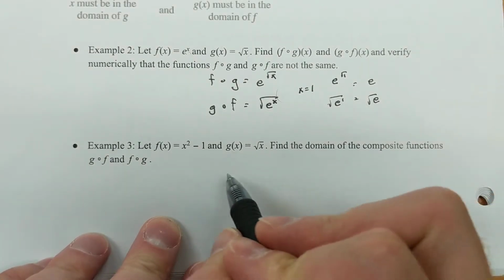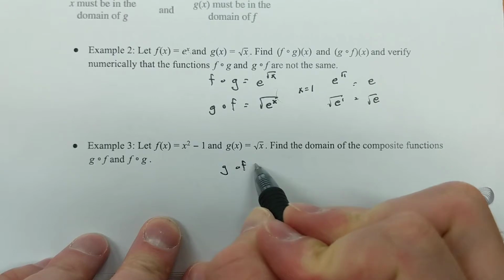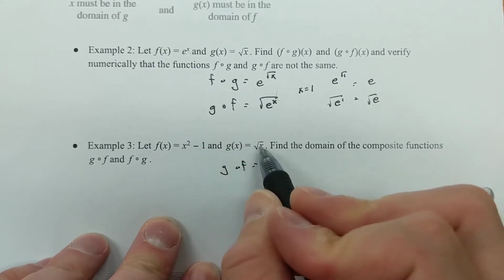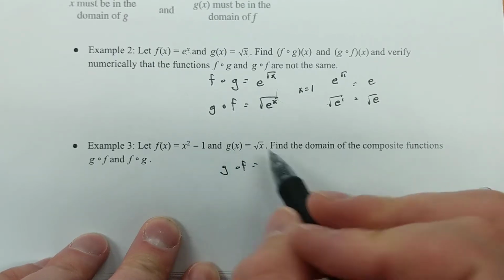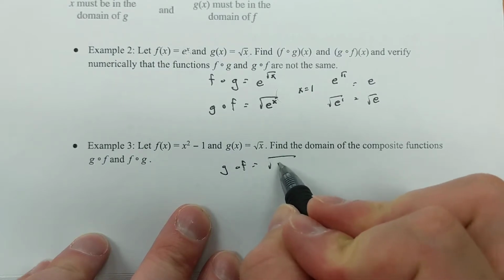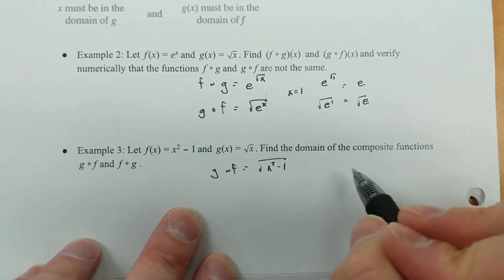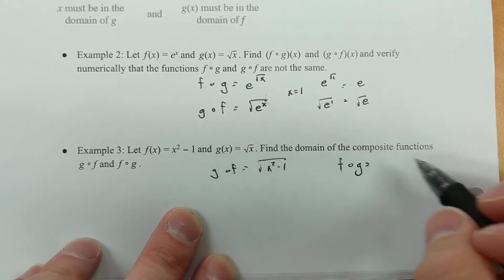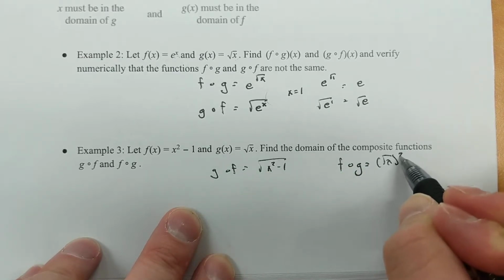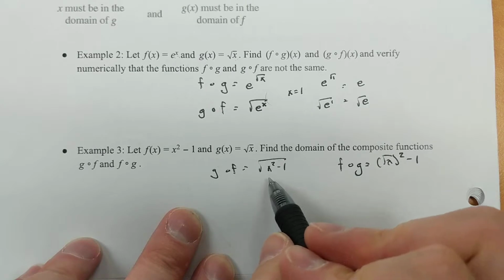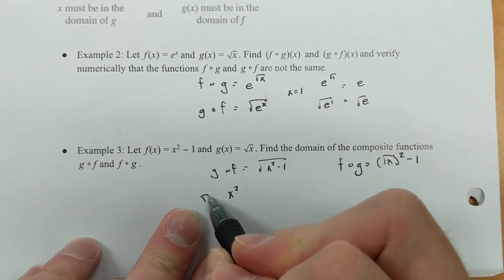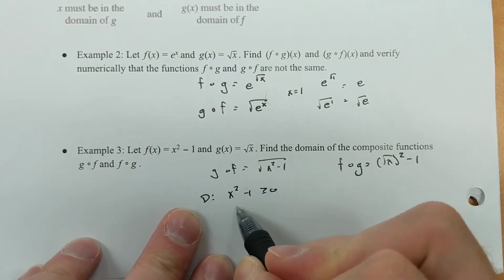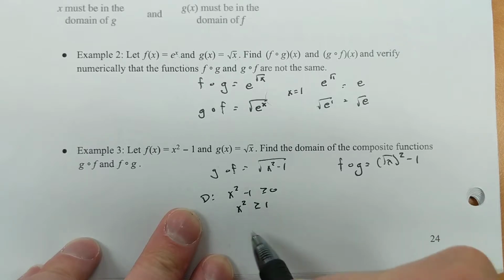So g of f, plug f into g. So root x squared minus 1. And then f of g is the reverse, that into that, so it's the square root of x squared minus 1. So here I have a root, so the stuff underneath the root must be greater than or equal to 0. So x squared must be greater than or equal to 1.